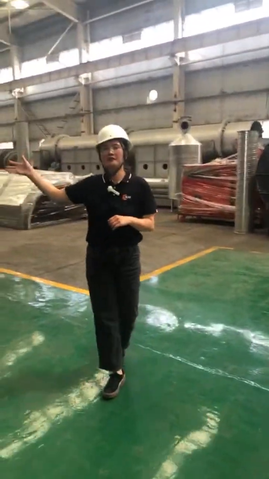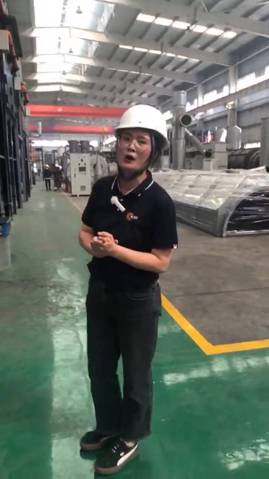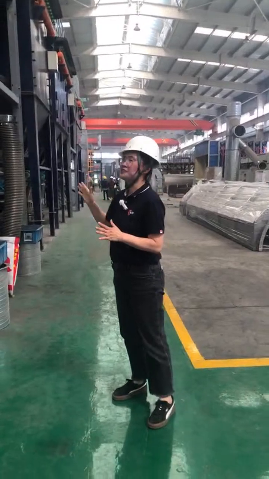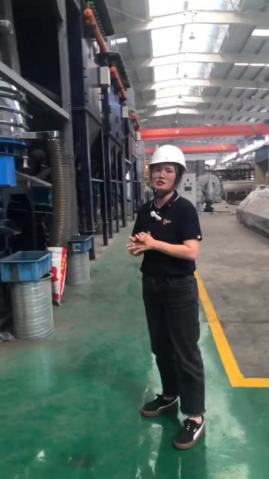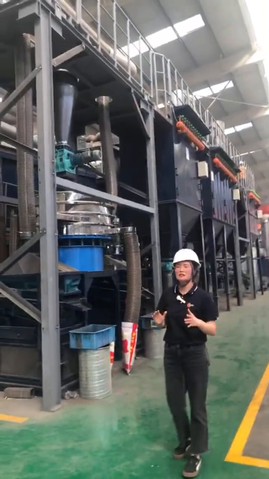This is the airflow separator. We use it to separate the aluminum powder and copper powder, because the principle of the machine is to use the different gravity of the raw materials.